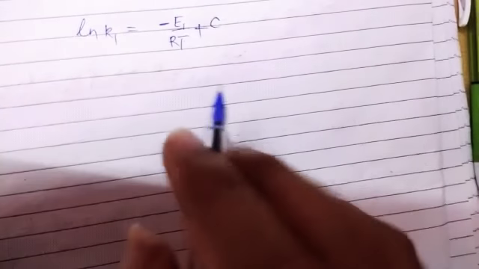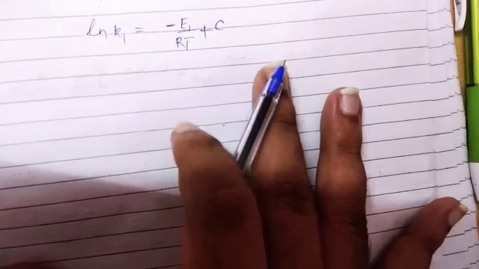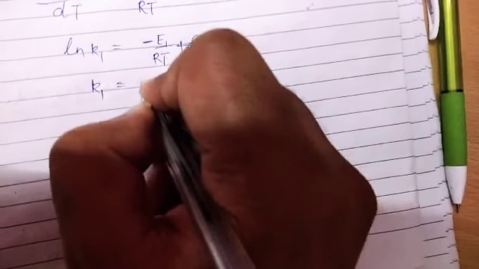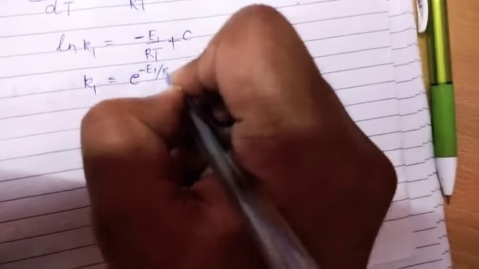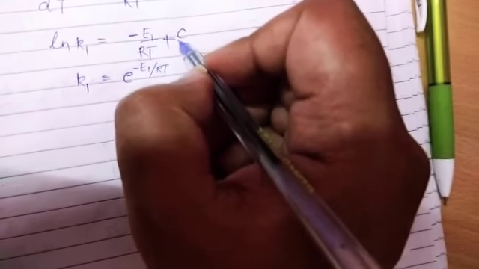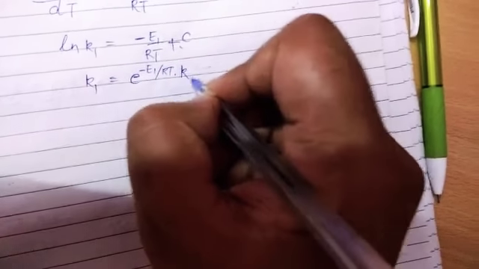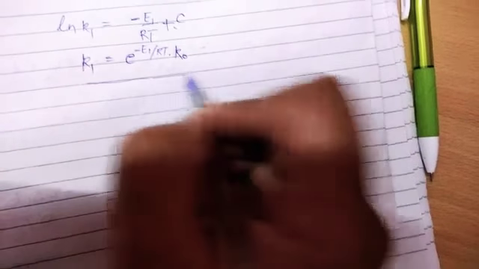Now on taking the exponential, you will get e to the power minus E1 by RT, and we will also get e to the power C, which you write as another constant, k0. So there you have it. This is the basic form of the Arrhenius equation.